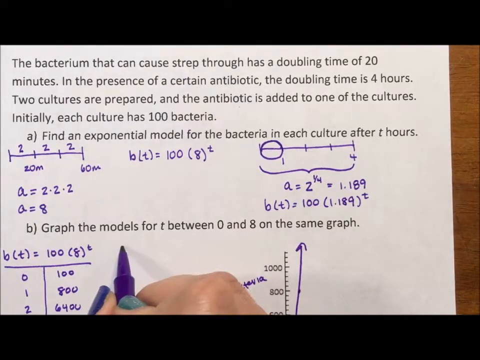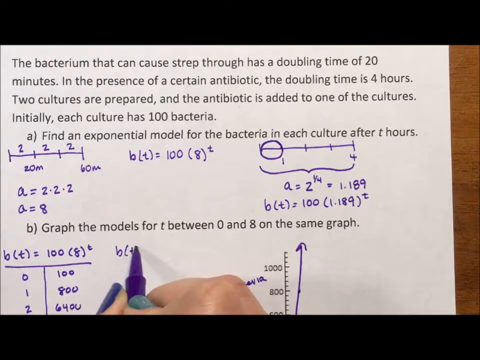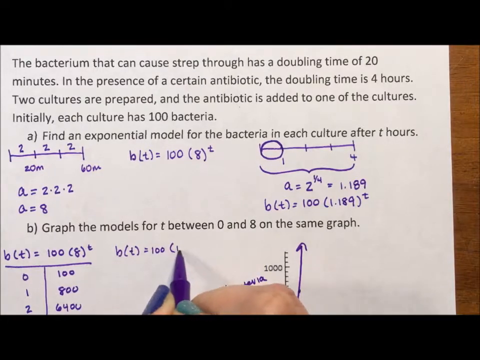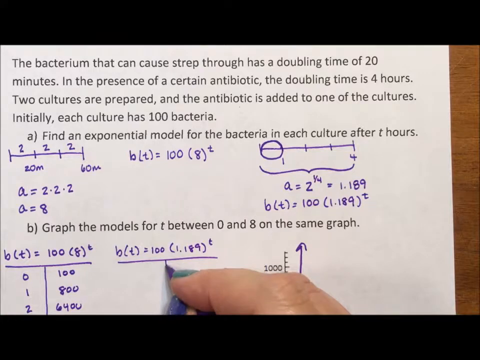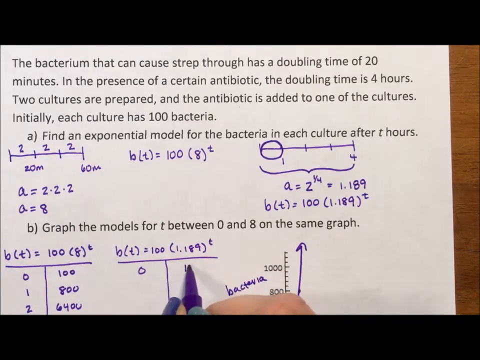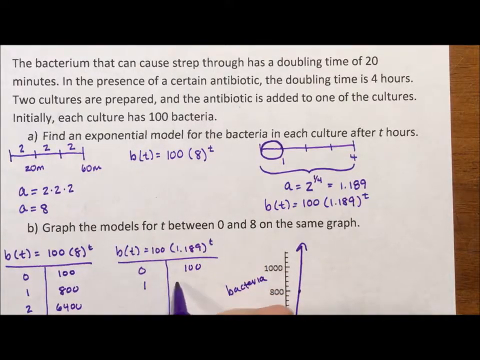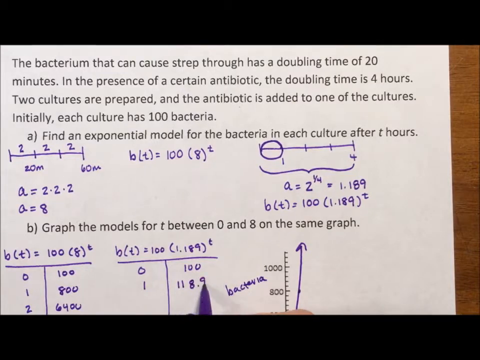For our second one, where B of T is equal to 100 times 1.189 to the T, let's see if this one gets insane. We start with 100. After 1 hour, we're at 118.9. After 2 hours, we're at 141.37. After 3 hours, we're at 168.1.